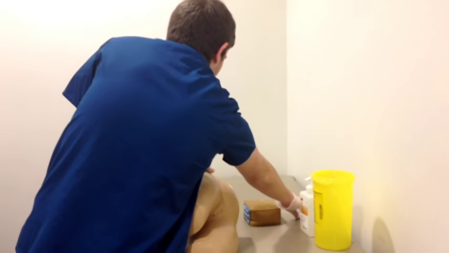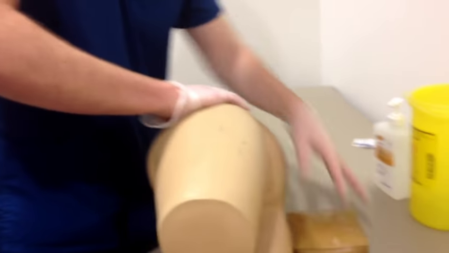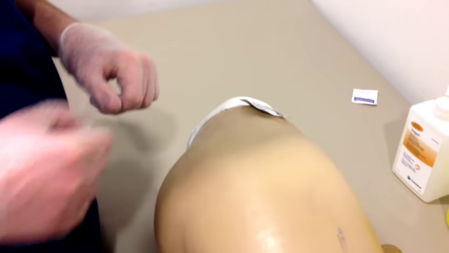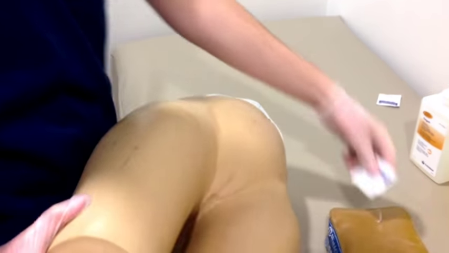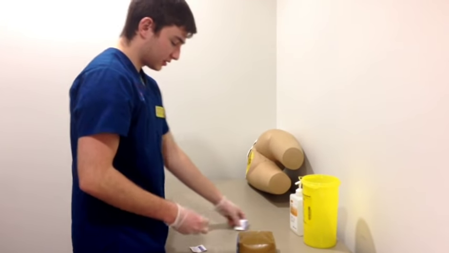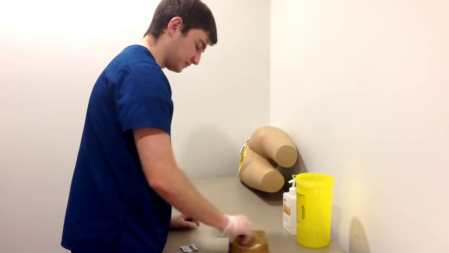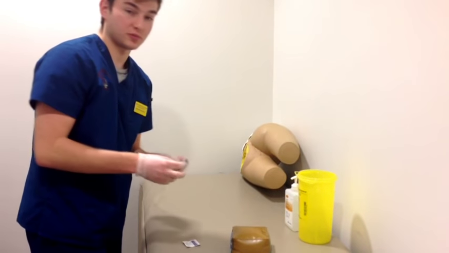I'm then going to mark this with an alcohol swab, and that's where I'm going to be injecting the actual needle into. So for demonstration purposes, this is going to be my patient then. So we'll then open an alcohol swab. I will clean the area, starting from the center and moving outwards to around 2 inches, and then dispose of the alcohol swab.